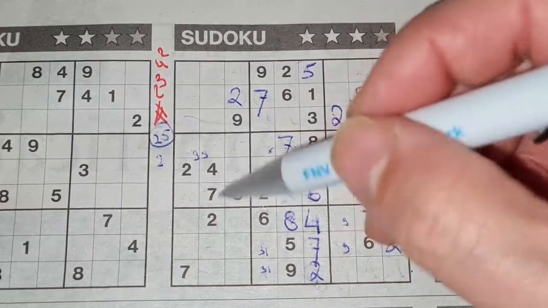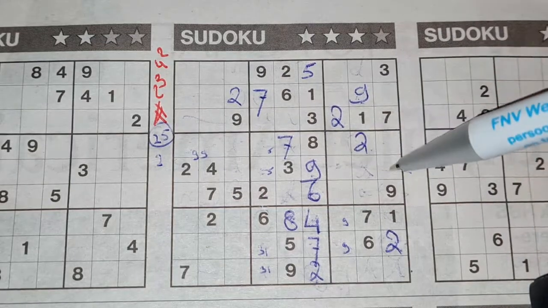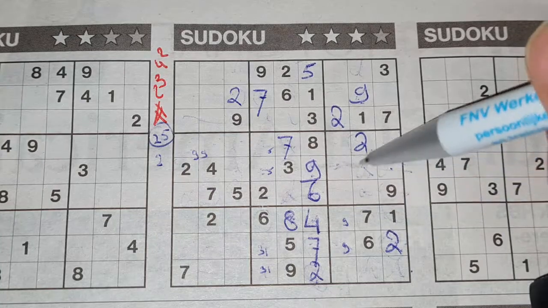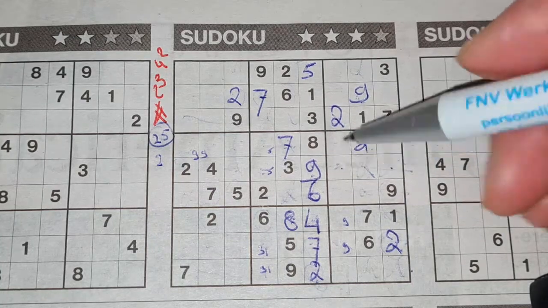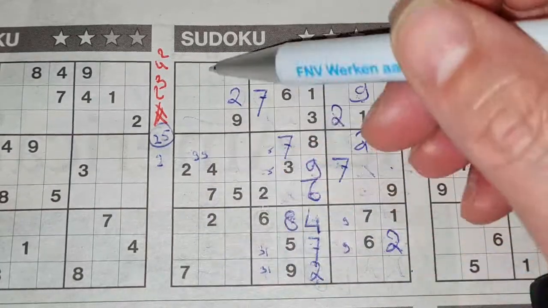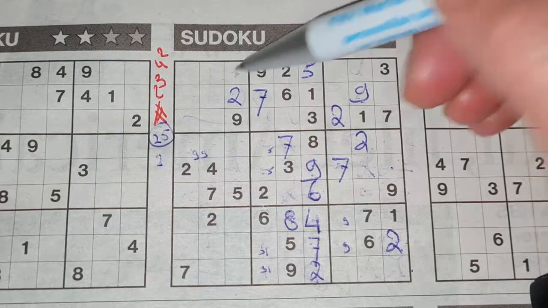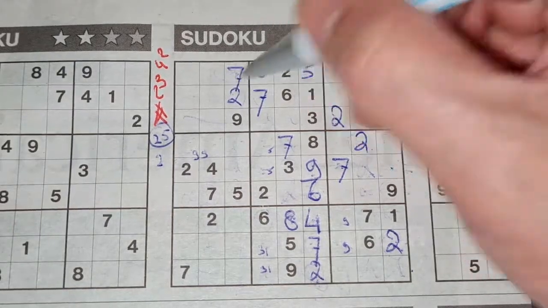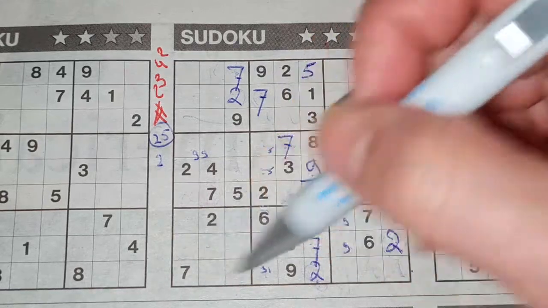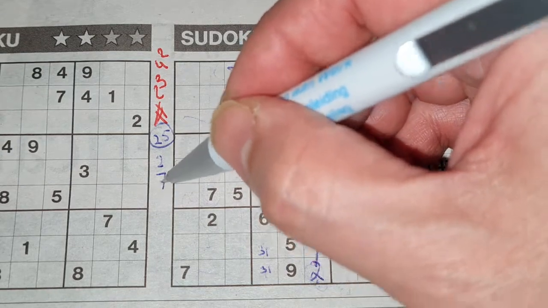7 in this row, 7 in that row. So the row between, the middle row, only 3 places for the 7 should be here or there. We see here 7, no 7 there, here 7, no 7 there. The only place for the 7 should be there. 7 in the first column, 7 in the second column. So on the third column, the only place for the 7 should be there. And all the 7s are used. I can see digit number 2, number 7.